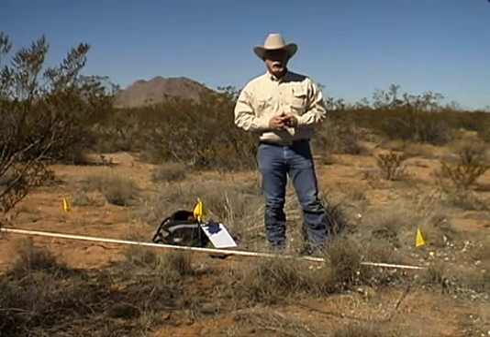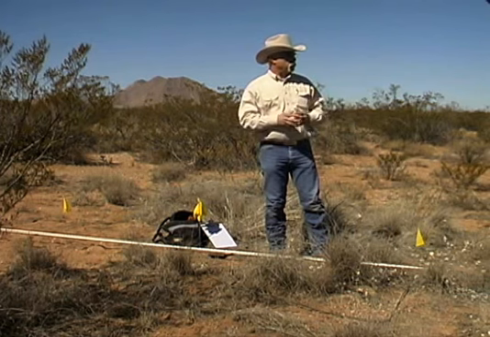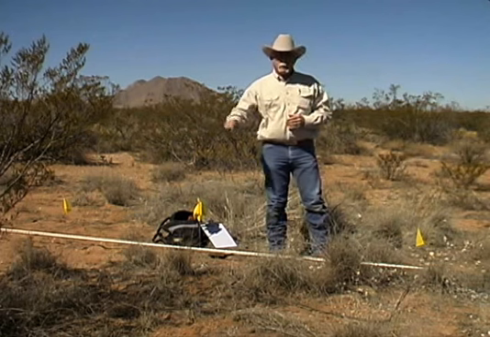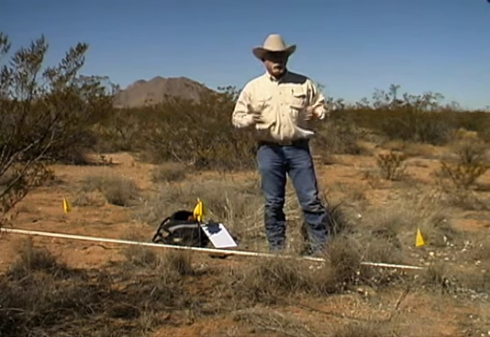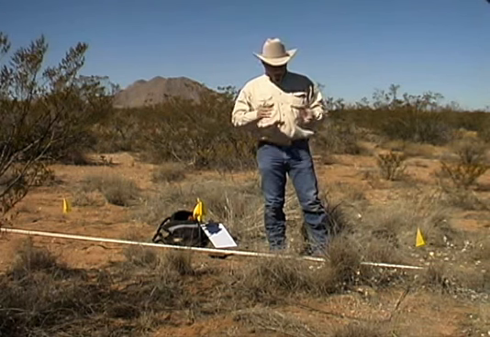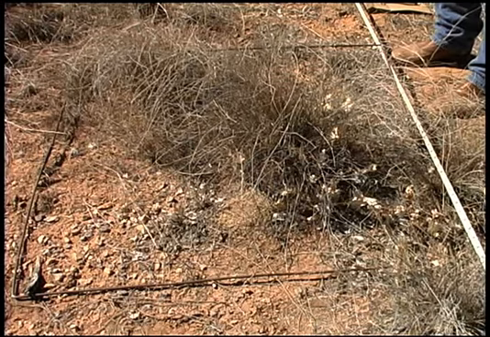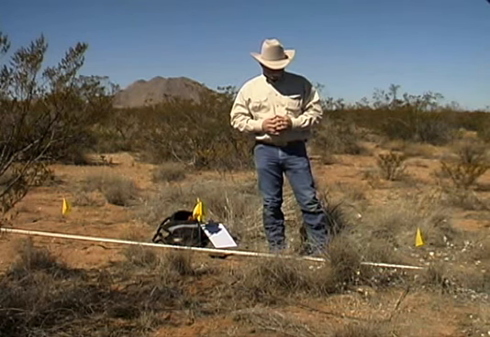If you were doing an inventory out here to characterize this particular ecological site, the spacing of the frames that you use would be determined by the size and shape of that site that you're trying to characterize. In other words, you want to collect enough samples spaced out along the extent of the ecological site to be able to get a picture of the variability in the site.